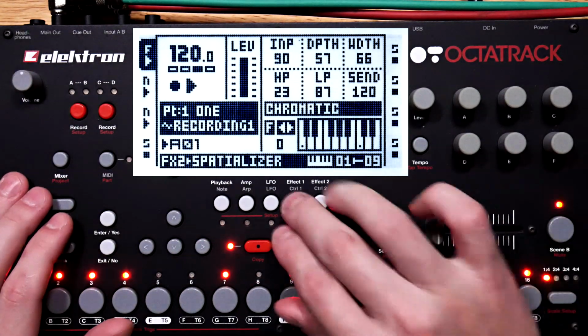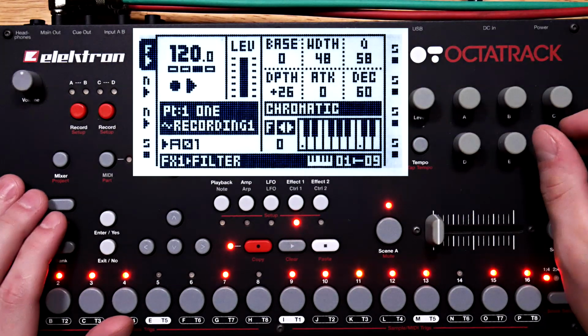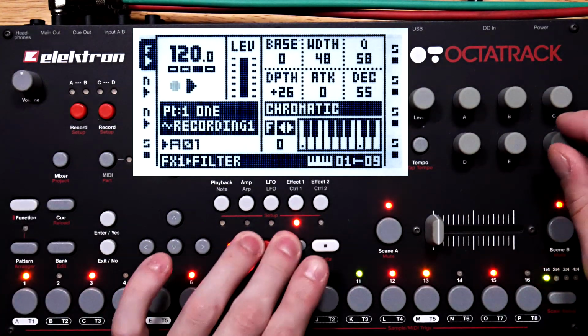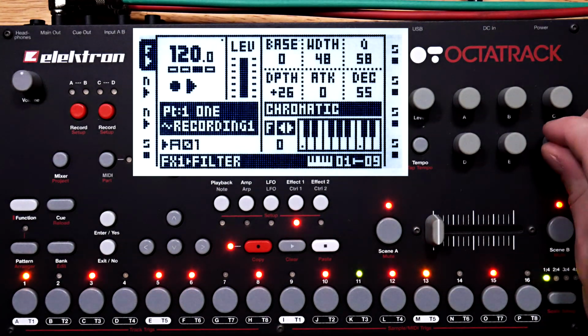And time to revisit the original filter. I want a bit more motion and resonance out of it. Since I used up my LFOs for modulation, I'm going to use live record to punch in some parameter locks.